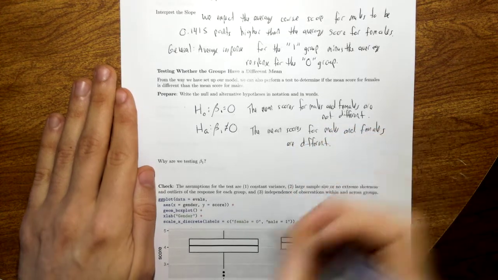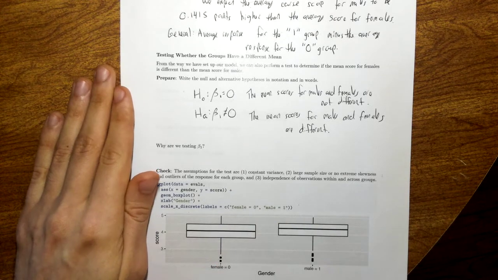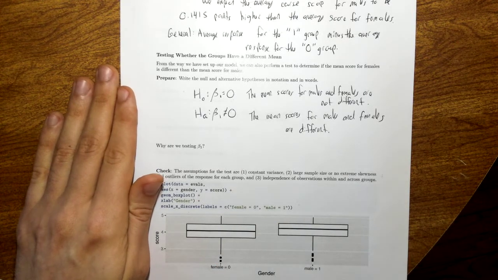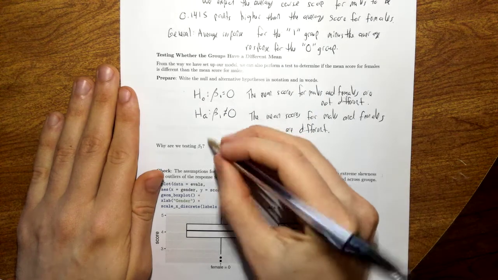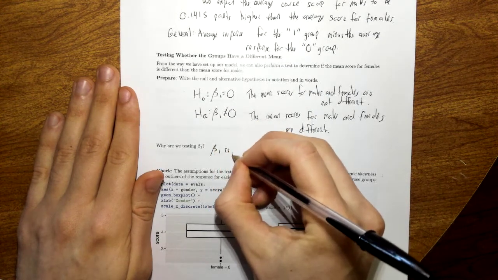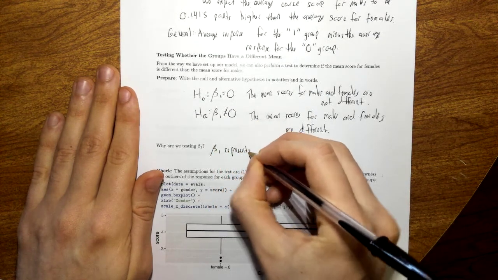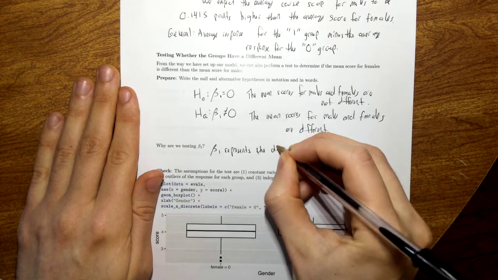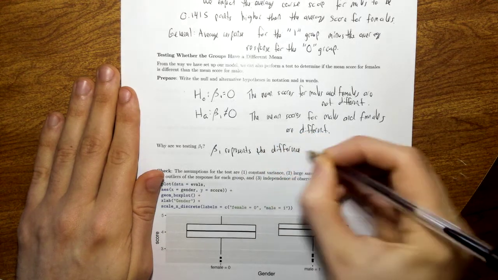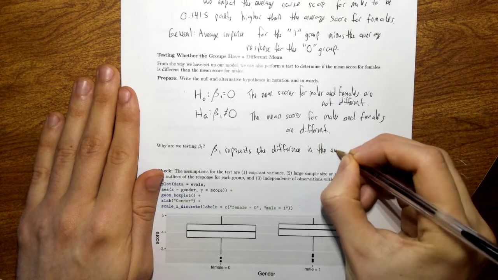And so just to make that even a little bit more explicit, the reason that we're testing this beta 1 is because beta 1, like we talked about in the interpretation section, represents the difference in the average scores.